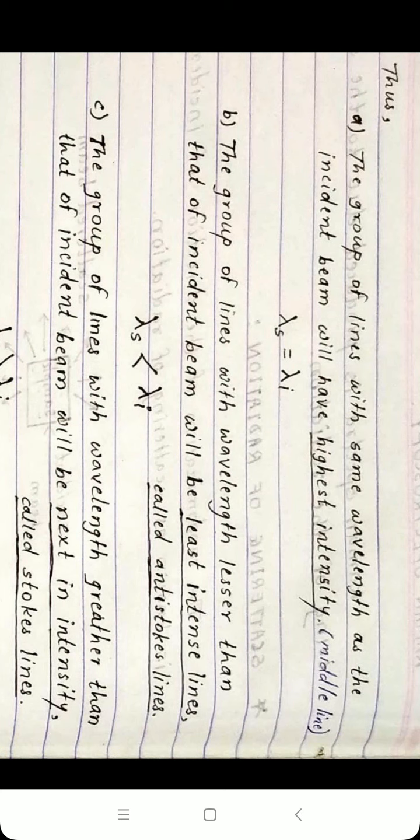That wavelength has the highest intensity, and that radiation is observed as the middle line of the Raman spectrum.